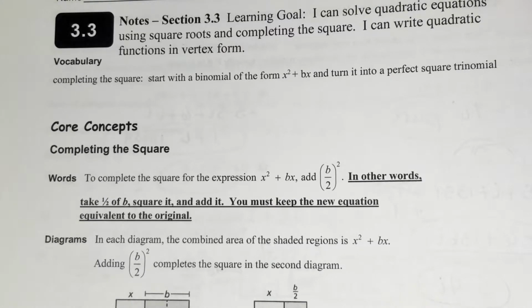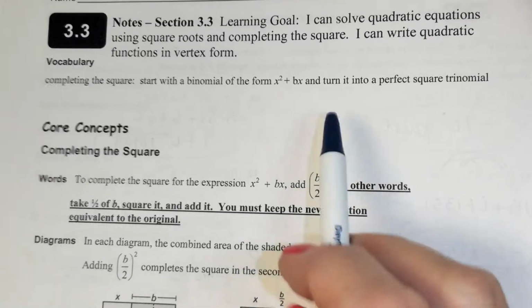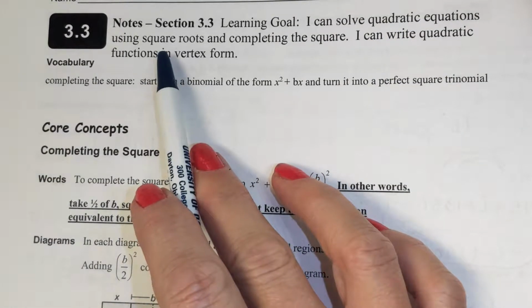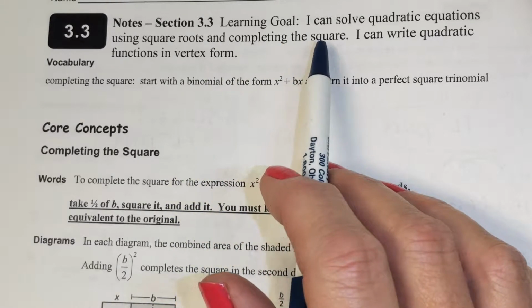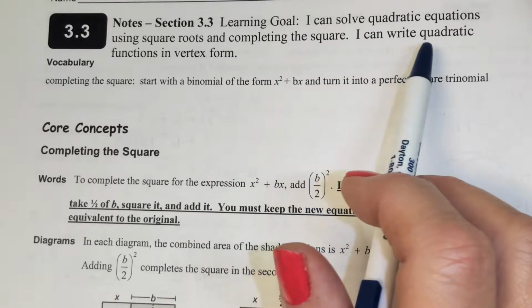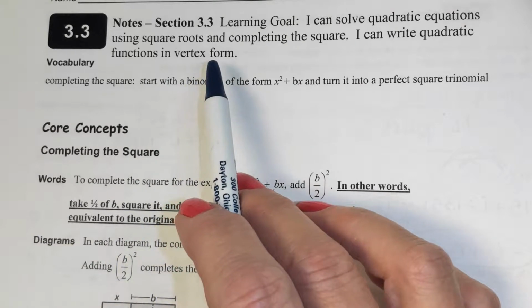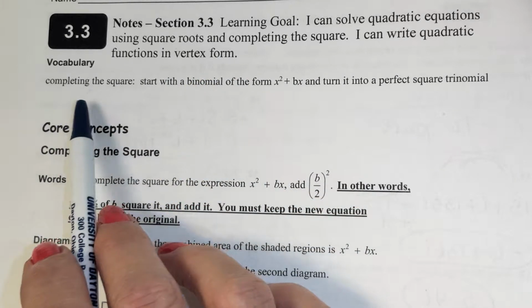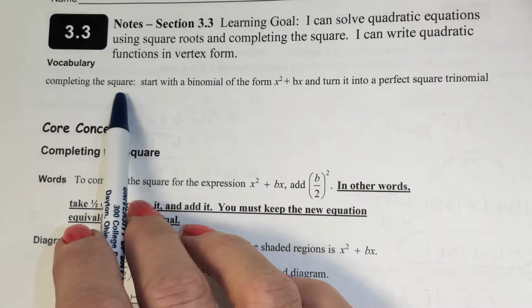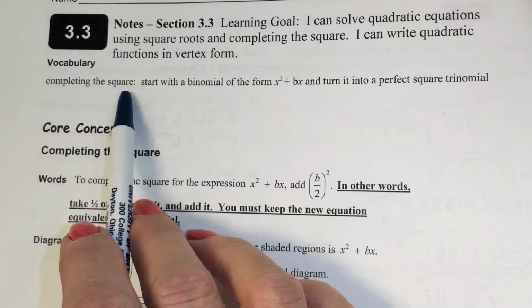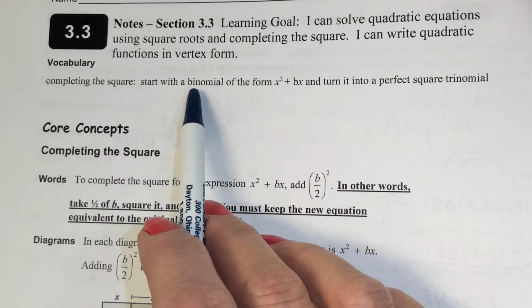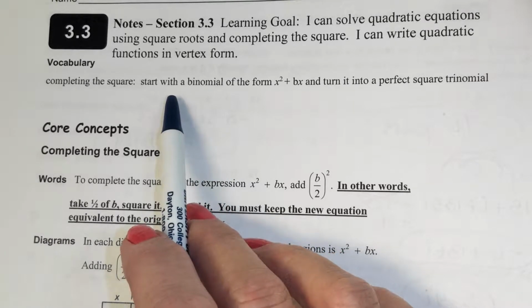Okay, so today we are talking about how to solve quadratic equations by using square roots and also by completing a square. We also want to be able to write quadratic functions in vertex form. So completing the square. I heard from my other classes that you guys have heard of completing the square before, right? So this part of this will be a little bit of a review for you.